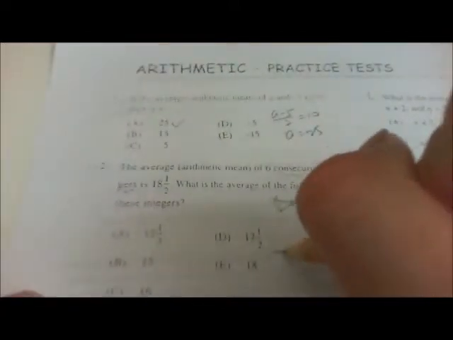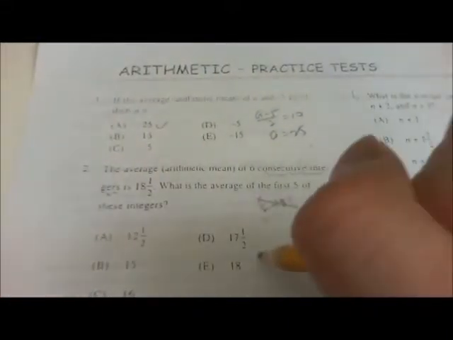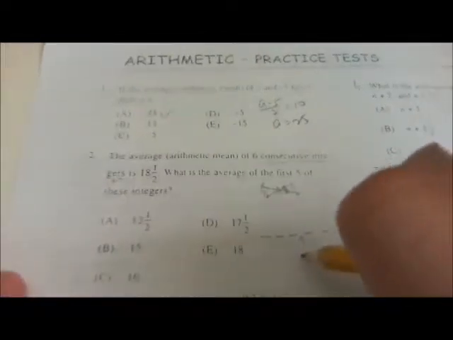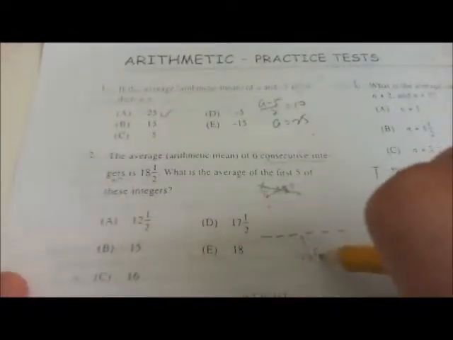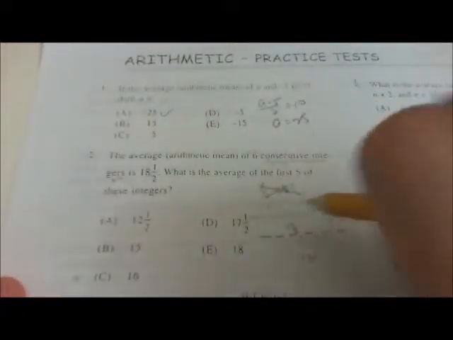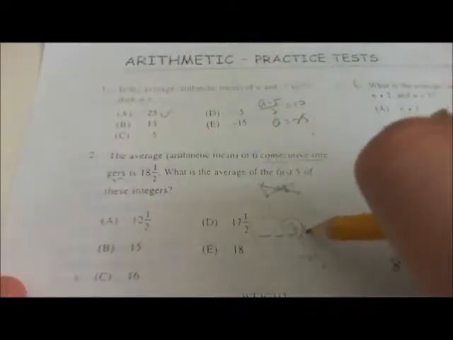So what we can do here is, you don't need to draw this in the future, but I know that if there are 6 digits, right in the middle is the average, which is your median in consecutive numbers. This is 18.5, so this is 18. The first 5 numbers, the average of the first 5 is right in the middle, so it's also 18. Yeah, so technically this is 19 actually. Alright, so the answer is E.